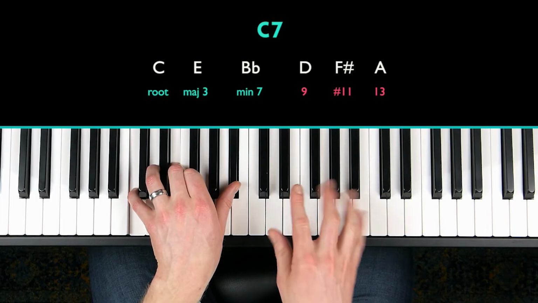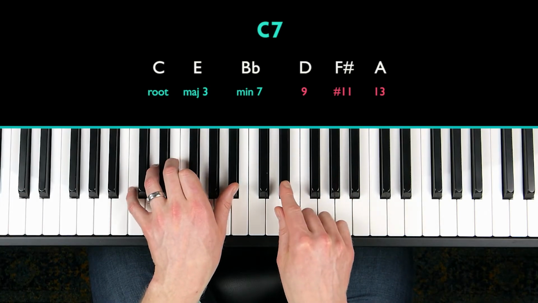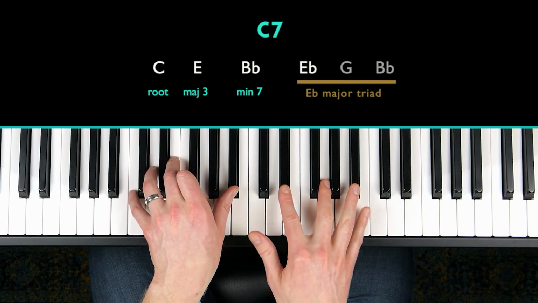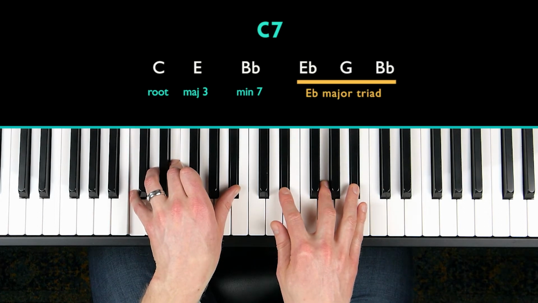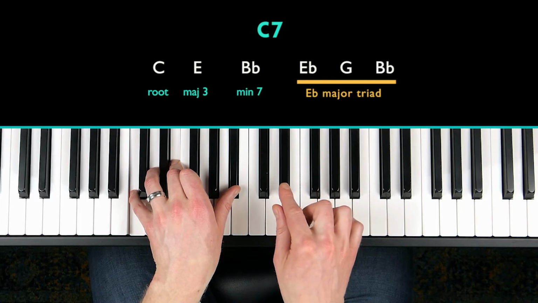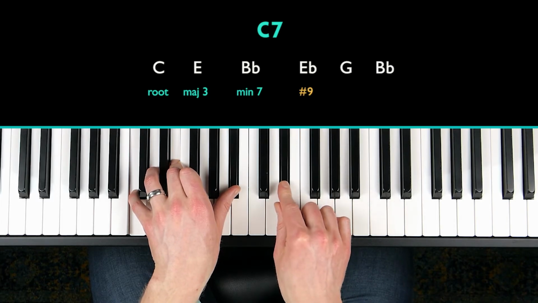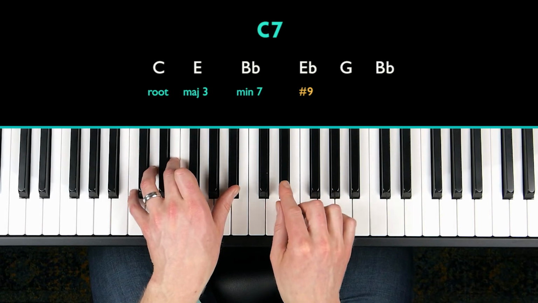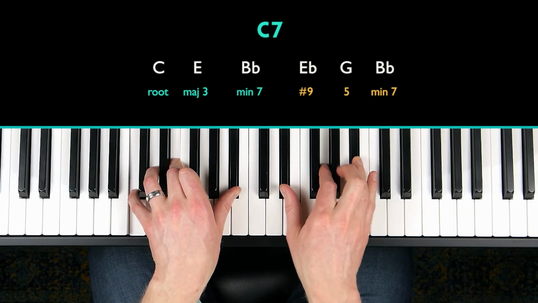And this gives us the 9th, the sharp 11th, and the 13th. Next, we can build a major triad from the flat 3, which is E flat. So build an E flat major triad. And this upper structure voicing gives us the sharp 9, E flat, although we could spell it D sharp if I want to be correct to the chord. Then we have the 5th and the minor 7th.